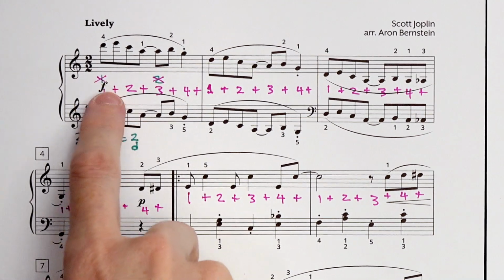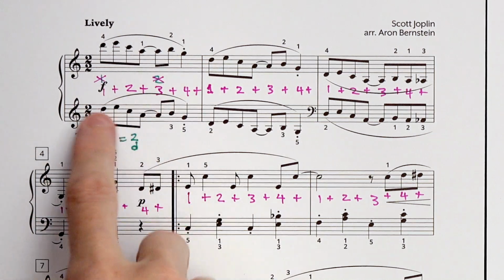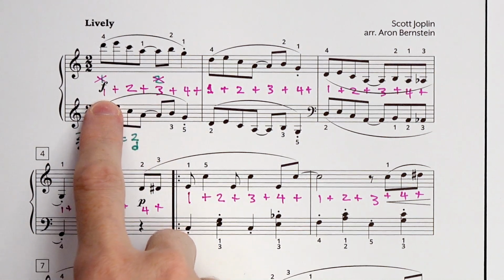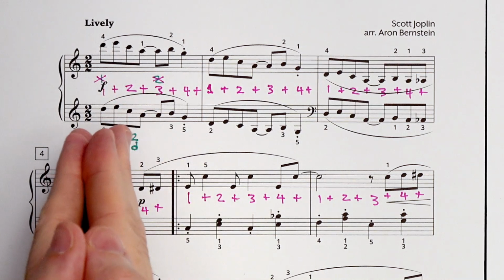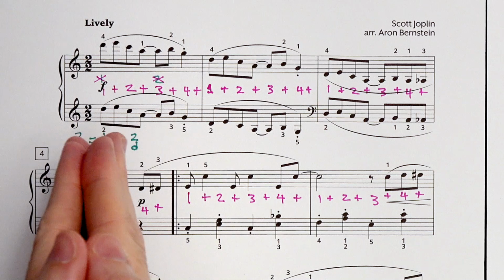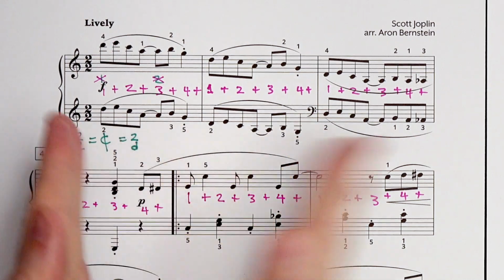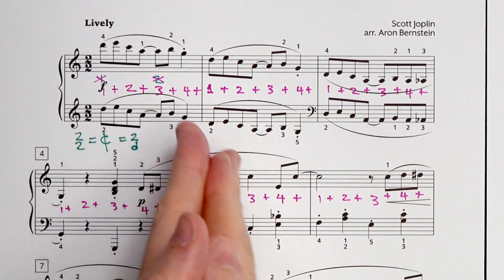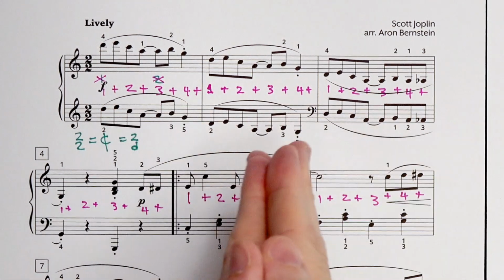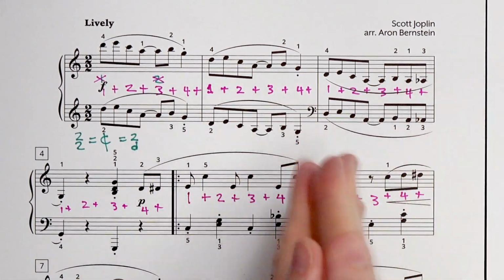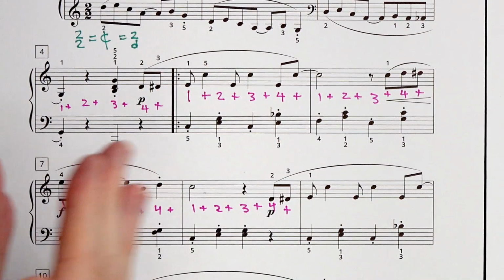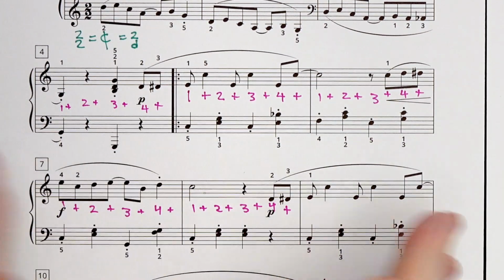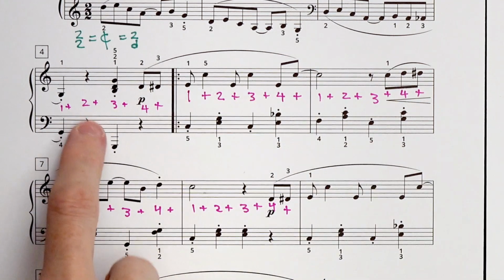Count the beat out loud with me while we clap or tap. I'll count 4 beats to get ready, and then we'll start. Here we go. 1 and 2 and 3 and 4 and 1 and 2 and 3 and 4 and 1 and 2 and 3 and 4 and 1 and 2 and 3 and 4 and 1 and 2 and 3 and 4 and. Now let me stop you there.